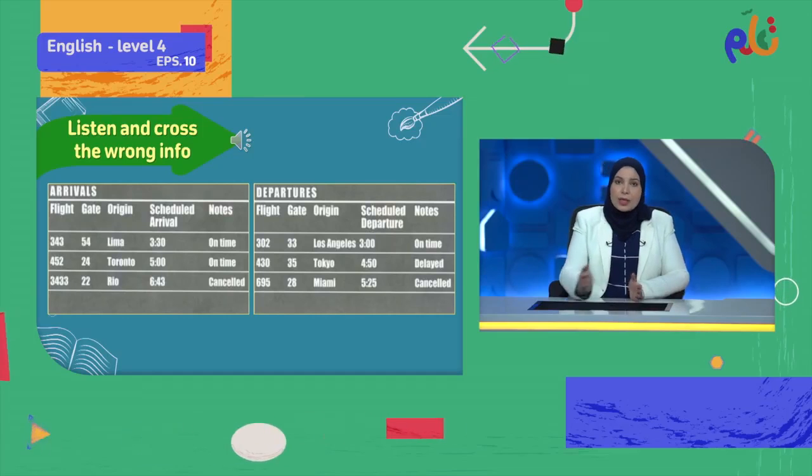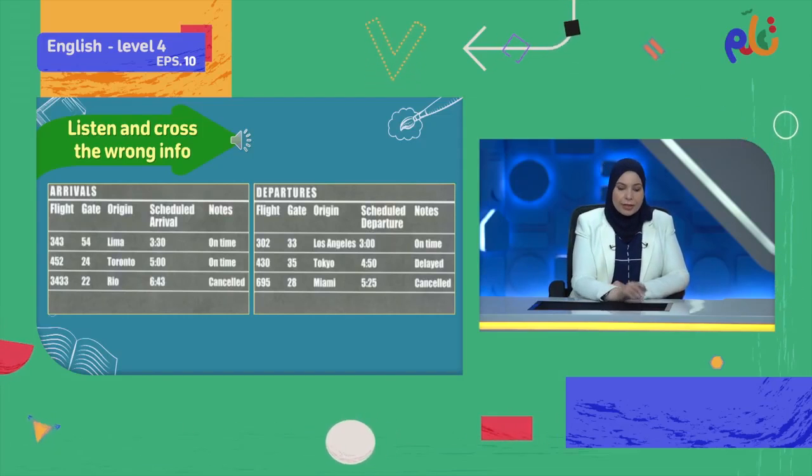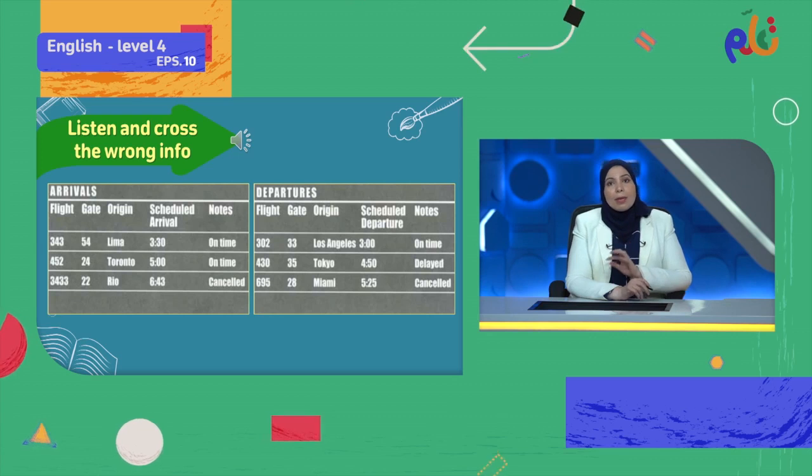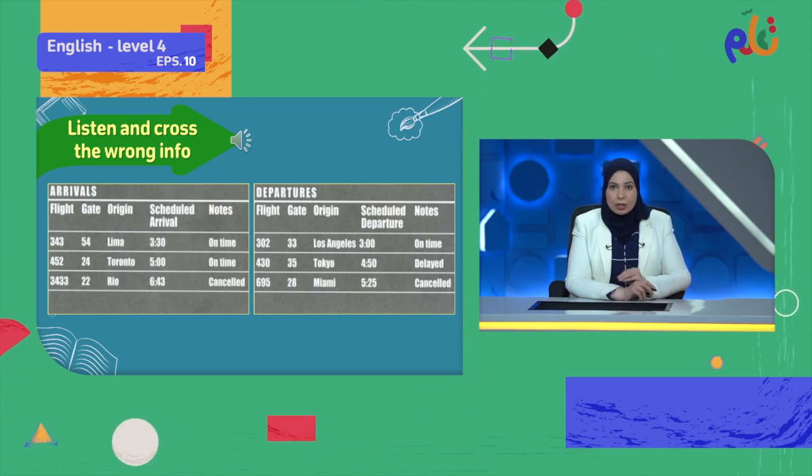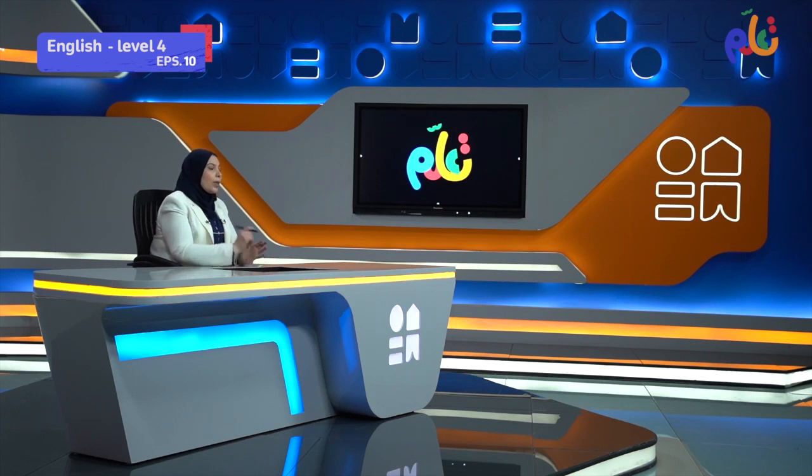Now, let's do listening. So for our skills today, we have this flight board in front of us. The problem with this flight board is that it has wrong information. So what we need to do is we need to listen and spot what wrong information do we have on this flight board. Are you ready to start? Let's.